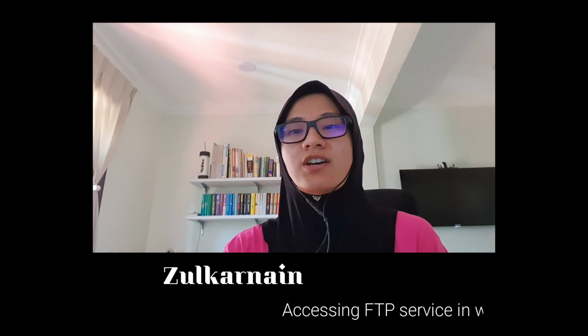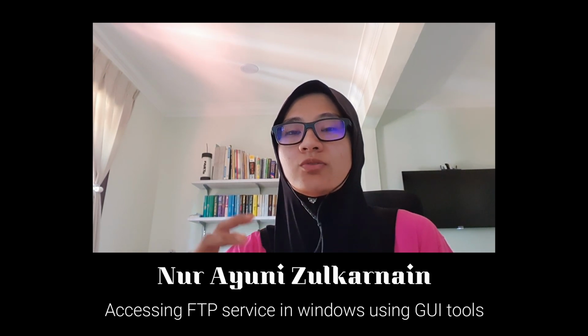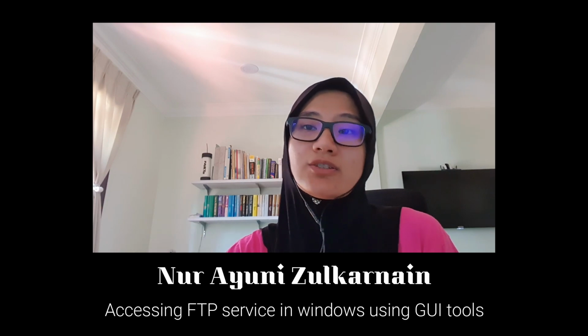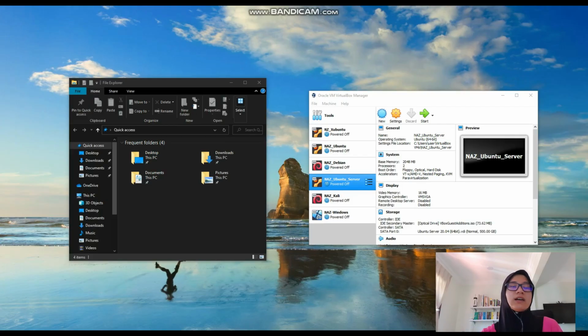In this presentation, I will talk about how to access an FTP server in Windows by using GUI tools. In this example, if you can see, I'm using an Ubuntu server. So actually, in Windows, I'm accessing this file inside the Ubuntu server by using FTP.